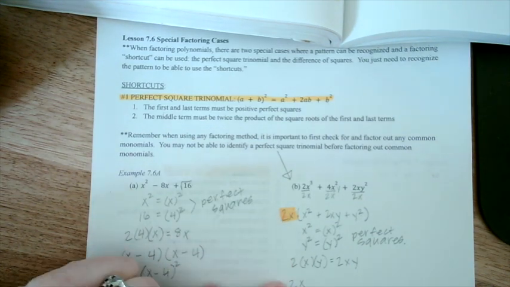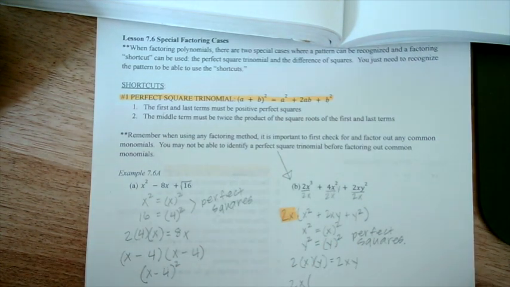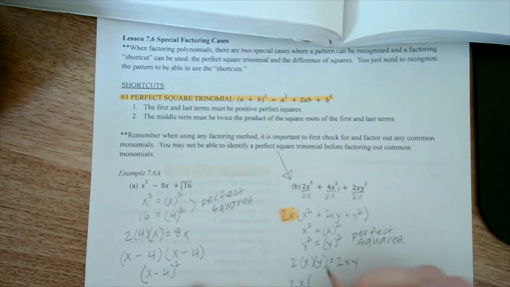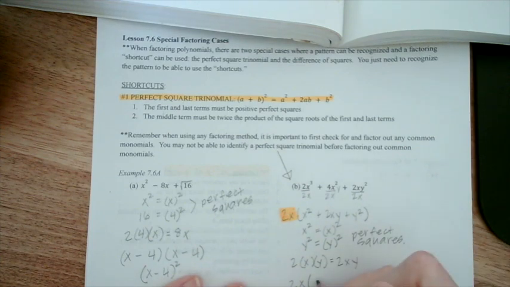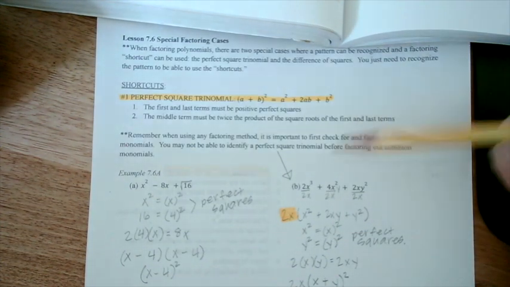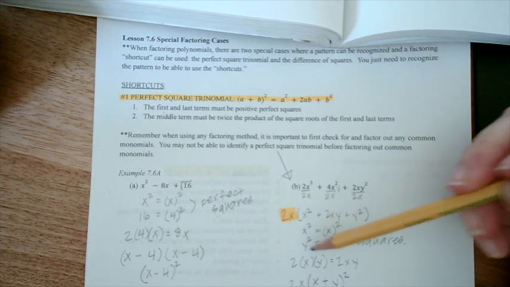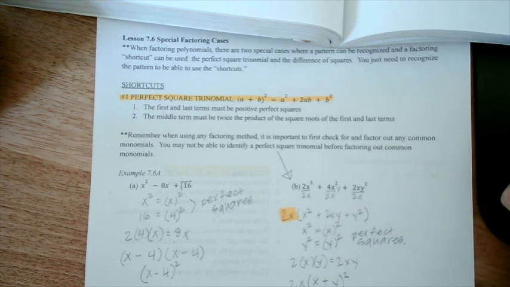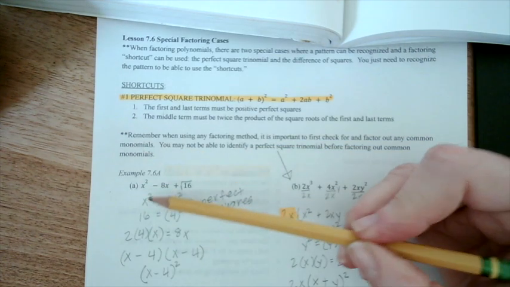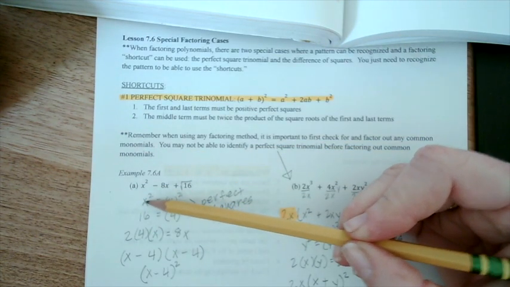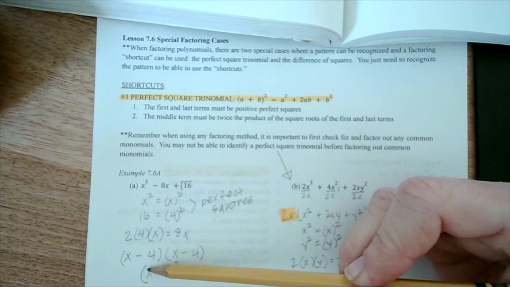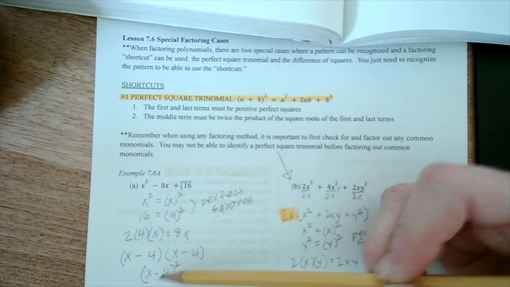So the 2x, you need to write that 2x, and then I'm going to write the perfect square, which in this case would be x plus y squared. So I'm taking this and this, the square roots of those, and that's what's going on in the inside here. Just like on this problem, I took the square root of this and the square root of this, and that's what went in here, square root, square root.